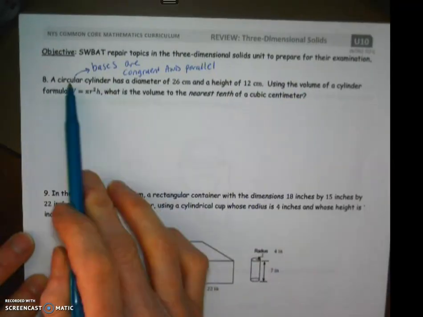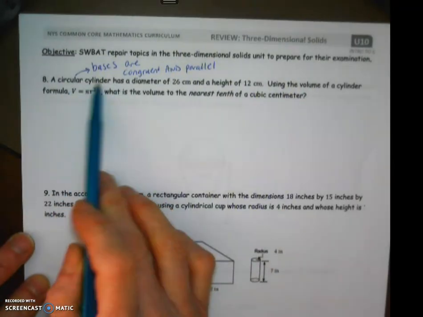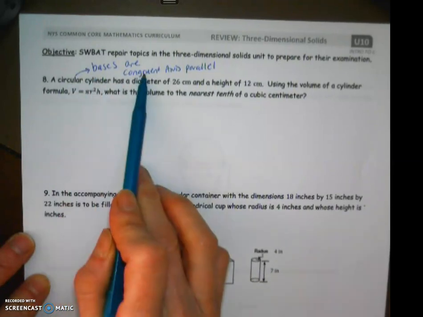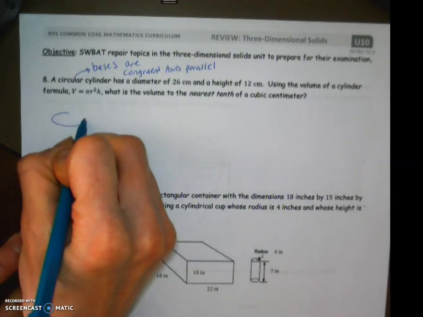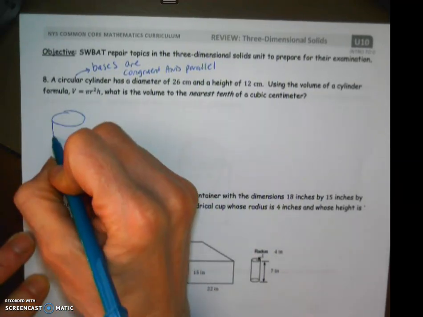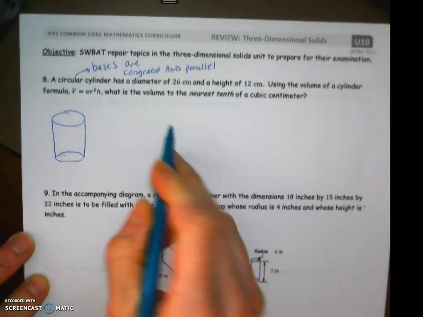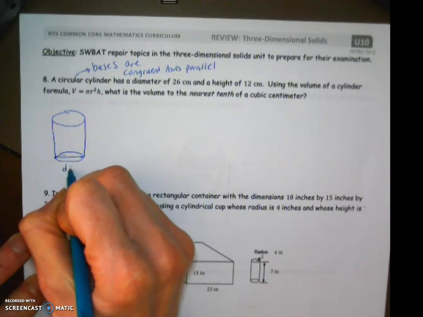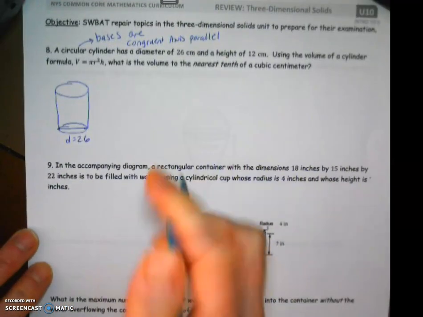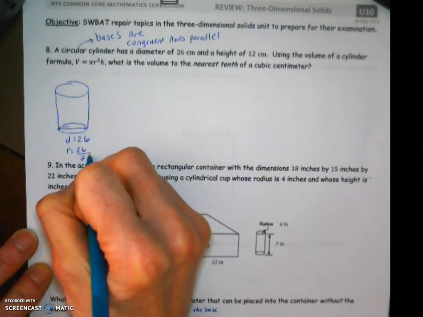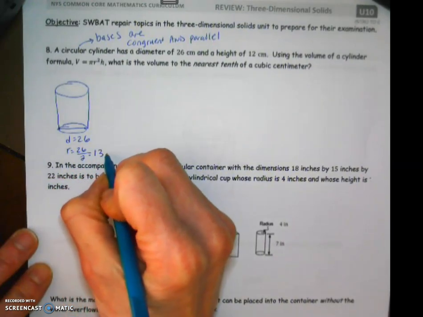Number 8, a circular cylinder. Remember, the cylinder is going to be named by its bases. It's circular, so the bases are going to be circles. They're congruent and parallel. So if you want to draw yourself a picture, draw yourself congruent parallel circles and then connect them. So here's your cylinder. The diameter, so the distance from one side of the circle to the other, is 26. I have a feeling we might have to find the radius. So let's do that right away. Let's find the radius. 26 divided by 2 is going to be 13 centimeters.